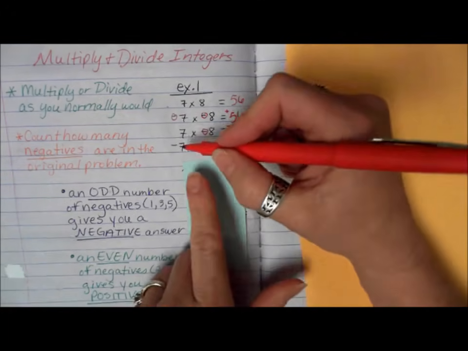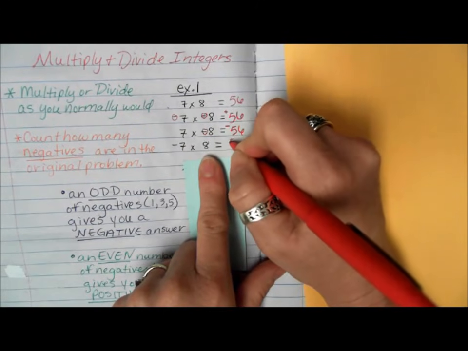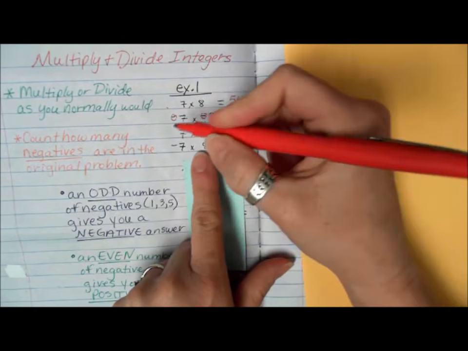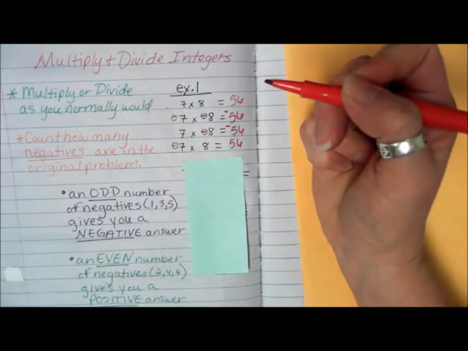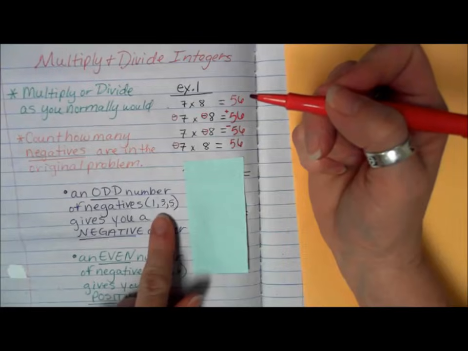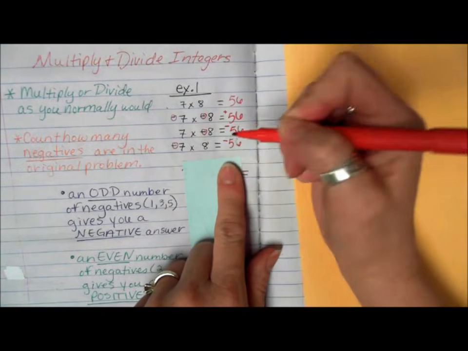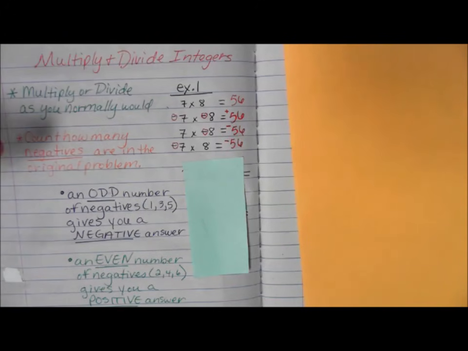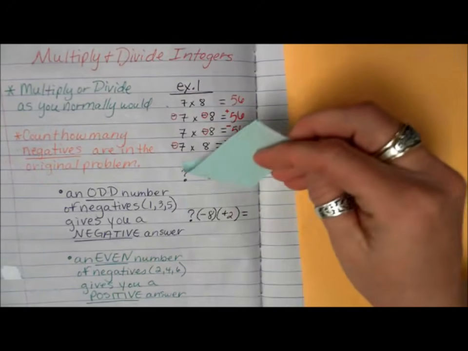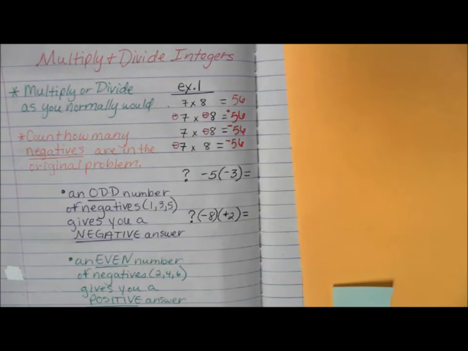Last, again, 7 times 8 is 56. Again, I'm counting my negative signs, and I have 1. 1 is an odd number, so it's going to be a negative answer. So all of those answers gave us 56, but depending on their signs determined whether it's positive or negative. Now go ahead and copy these two down, and you try. Push pause and come back on and see how you did.